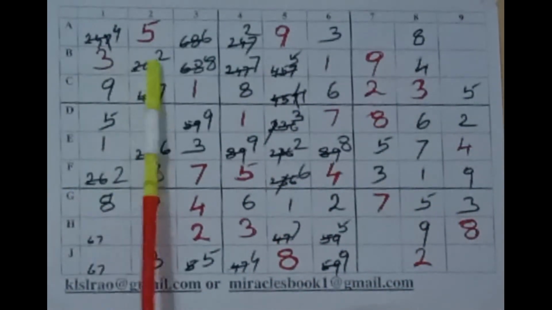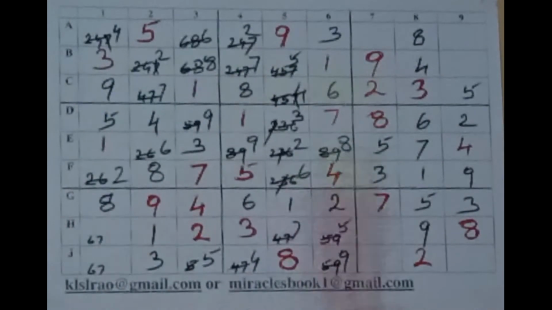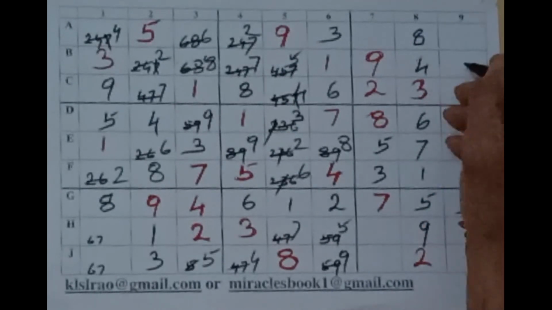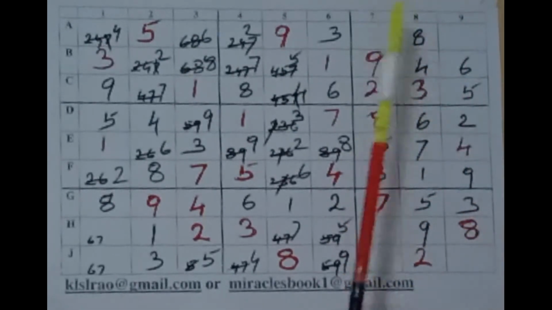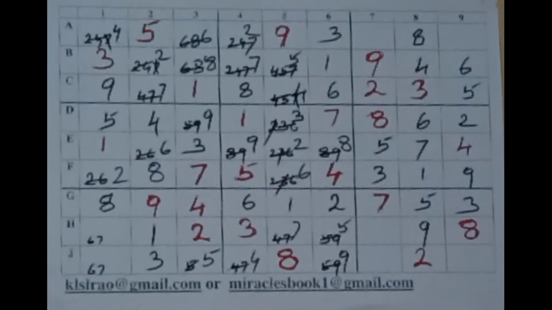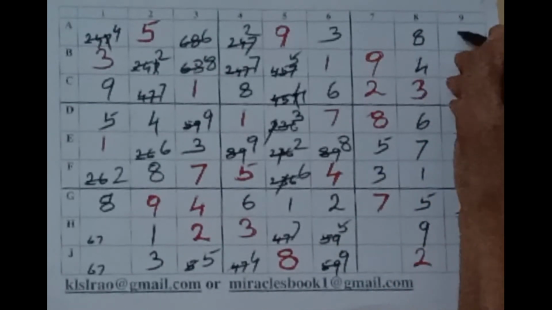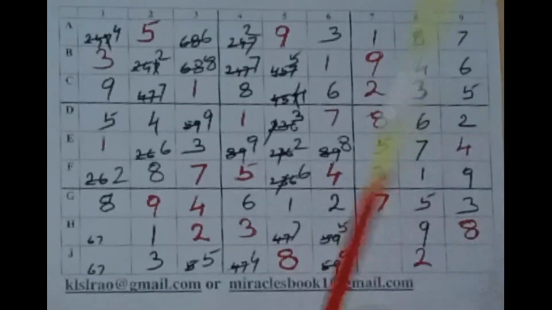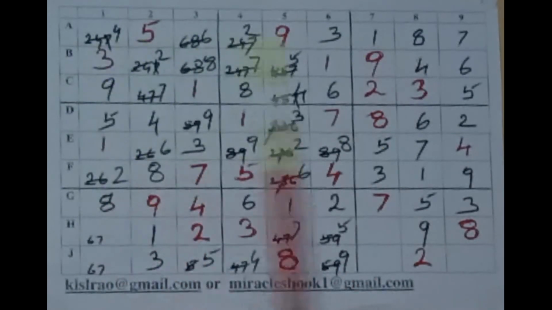Now we have just 1 vacancy in this row B. That is for what number? Well, it's clearly number 6. Yeah. So what about these 2 places now? 1 and 7, 7 here. So we get our 7 there and 1 there. That completes that strip. And this strip is already over. And we have only this box and this box to handle.